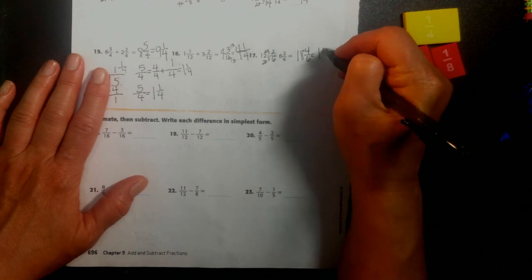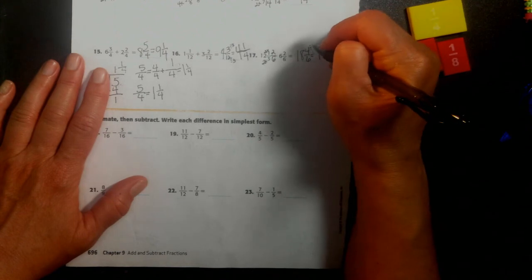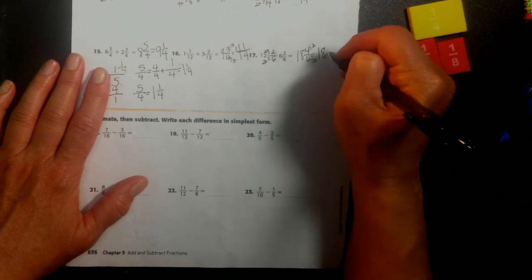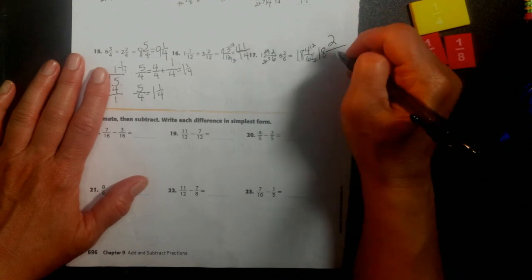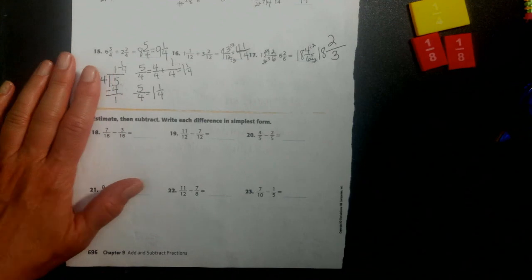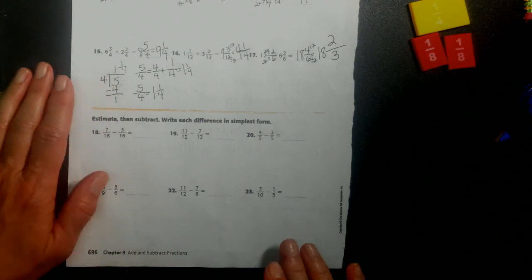So it will still have my 18 the same. But this 4/6 I can divide by 2, divide by 2. 4 divided by 2 is 2. 6 divided by 2 is 3. My final answer is 18 and 2/3.